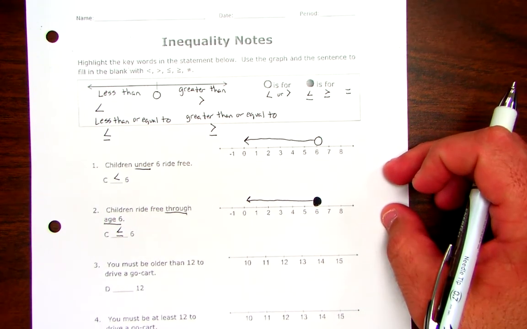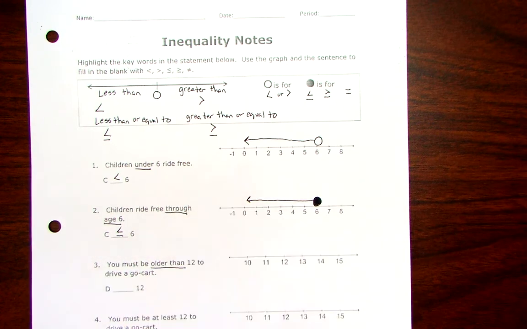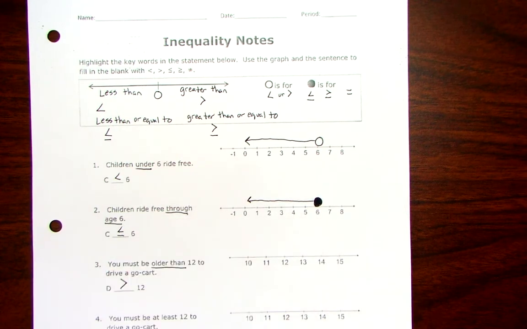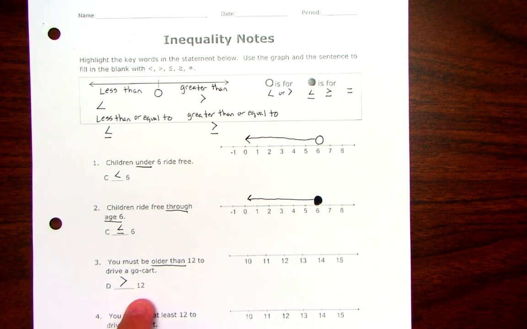Number 3. You must be older than 12 to drive a go-kart. I'm sorry, guys, if you're 12 years old, you can't do it. You have to be over 12. Alright, so there's my inequality. Let's graph it. Put an open circle at your solution, which was 12.